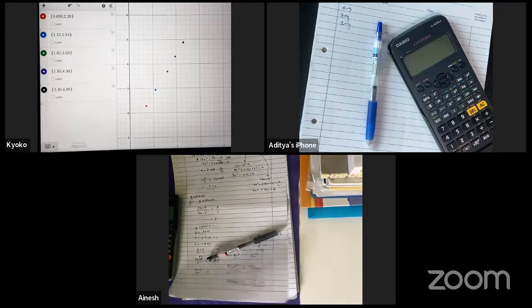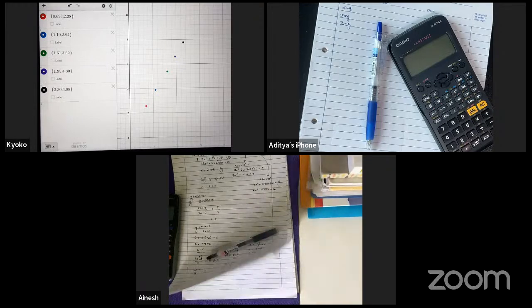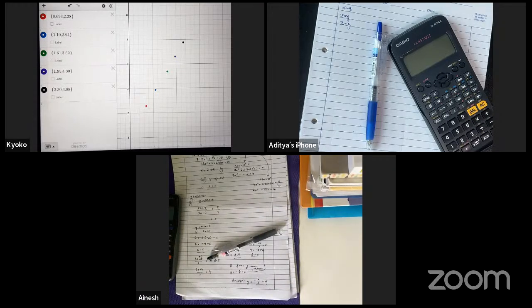Has the practical ever asked you to draw straight line graphs from your experiment, Ainesh? Yeah. Okay. Then has the practical asked you to do logarithm, something like this? Has it ever asked you to do that? Just a best fit line.